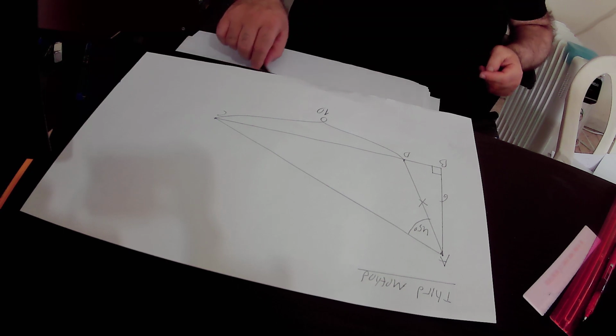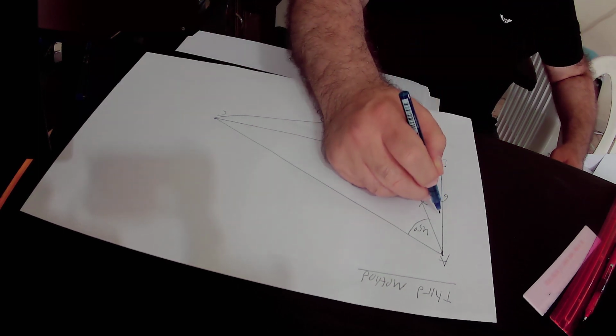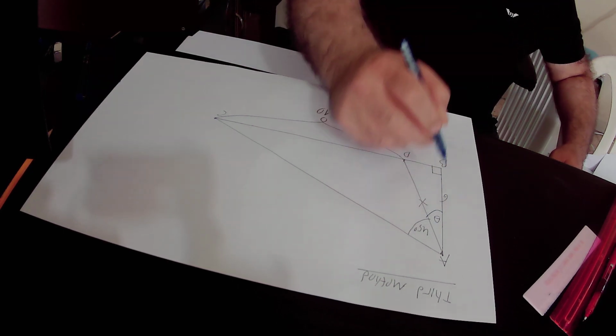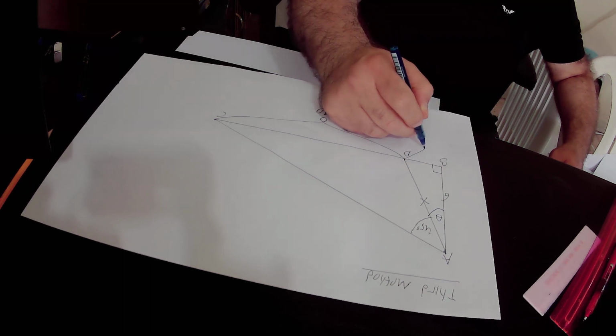In this method, we define angle BAD as theta, and we define side BD of triangle ABD as y.